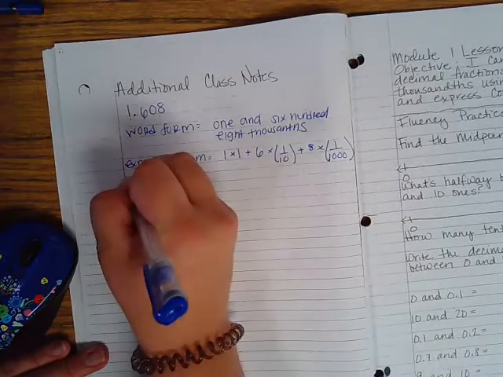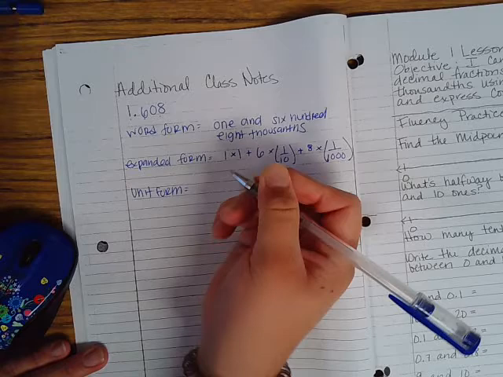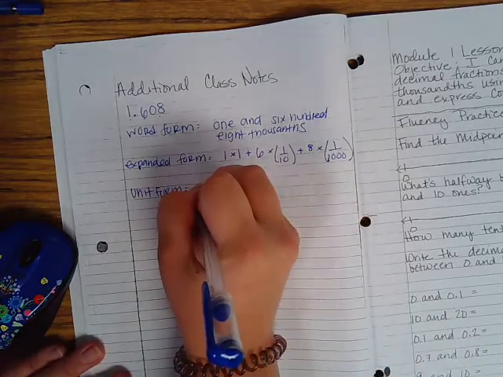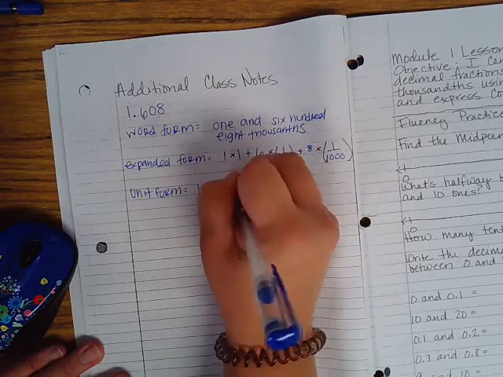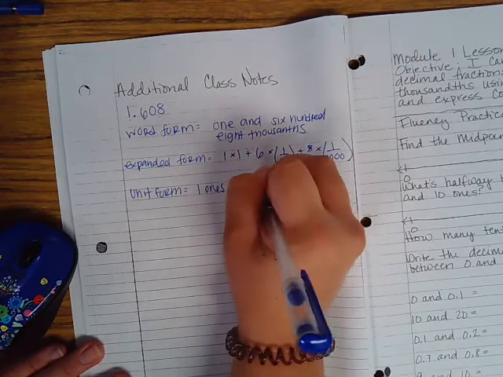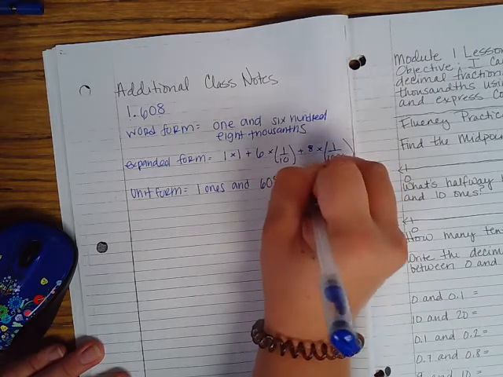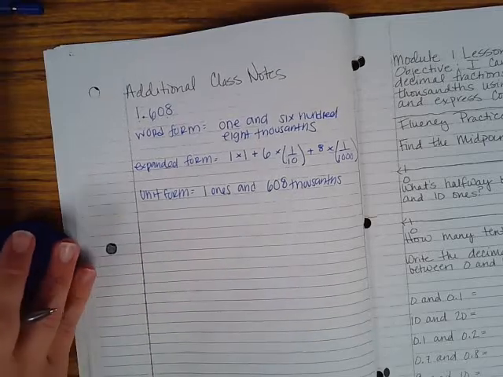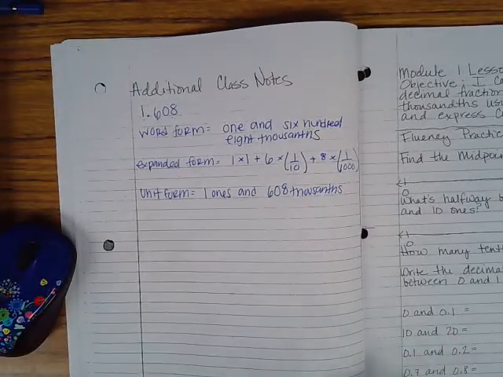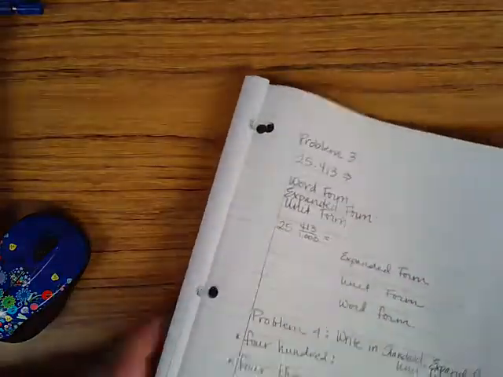Now let's do unit form. 1 ones and 608 thousandths. All right. Is everyone doing okay? Can we move on to problem number 3?